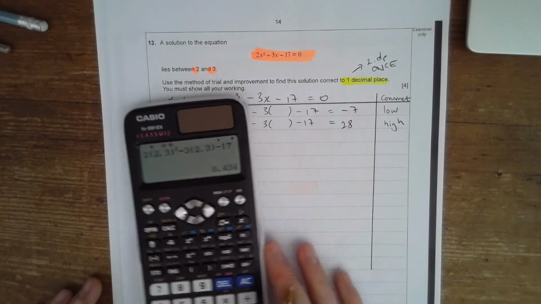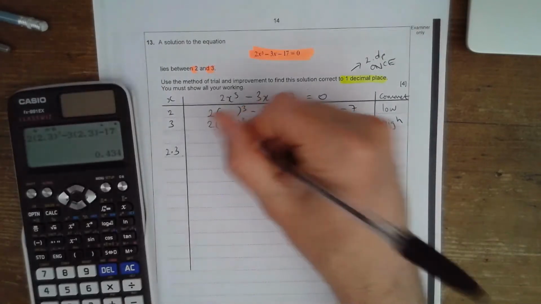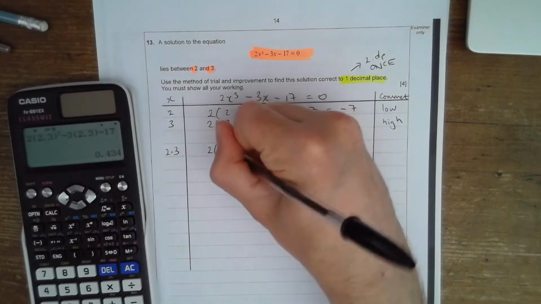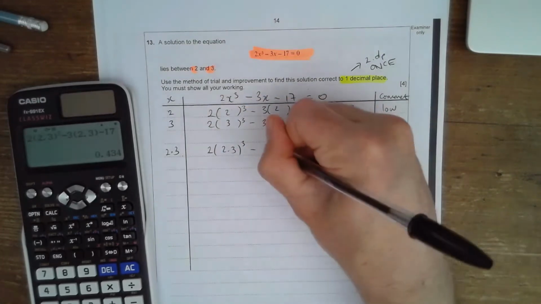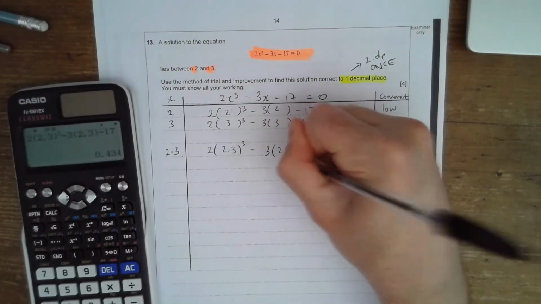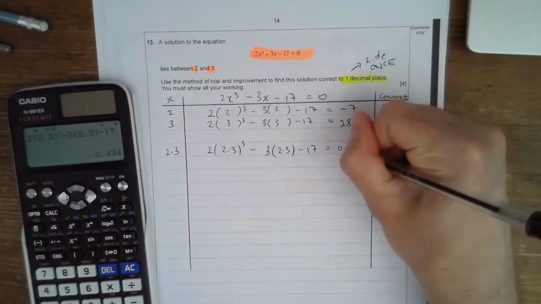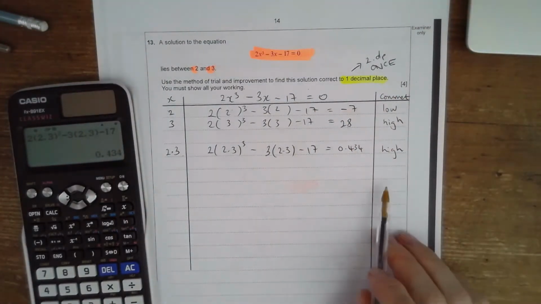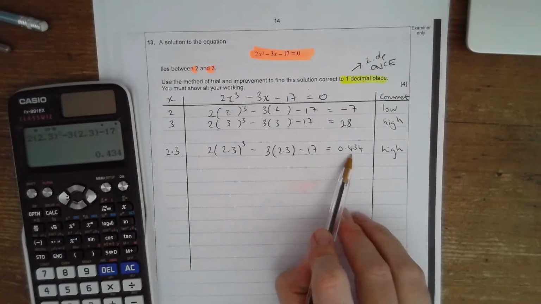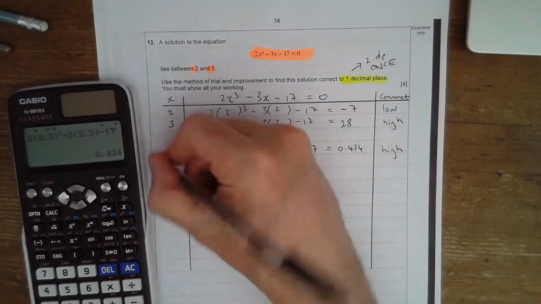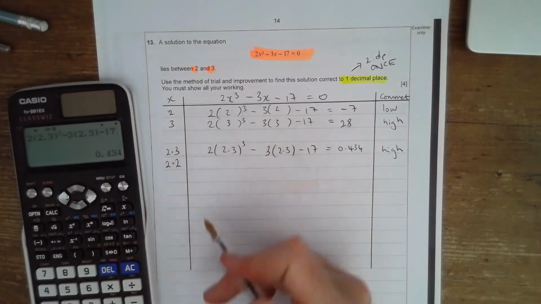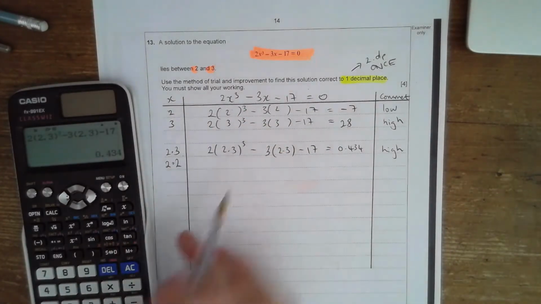And when I get that, we can see we get a slightly positive number here. So sorry, 2 went there, 3 went there. So 2 brackets 2.3 cubed minus 3 brackets 2.3 minus 17 is 0.434. Now that is only ever so slightly too high. We're supposed to get 0, it is 0 point something, it's positive, it's just too high. So we're going to go 0.1 lower. You only ever go in consecutive numbers here.